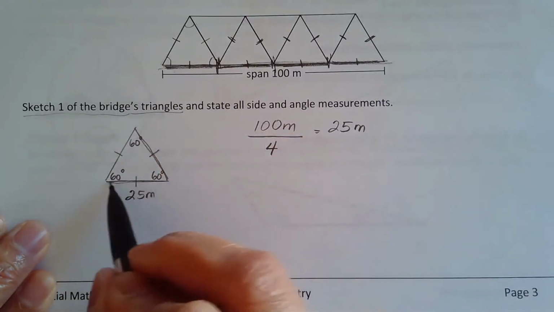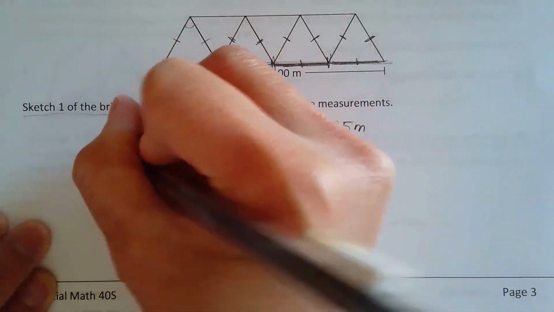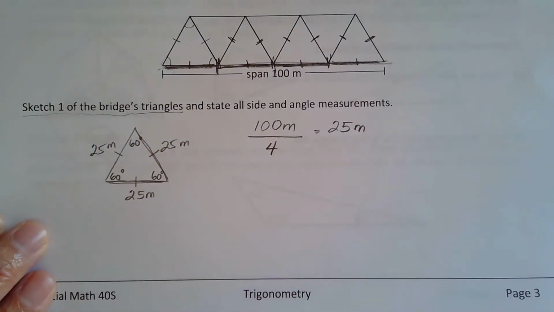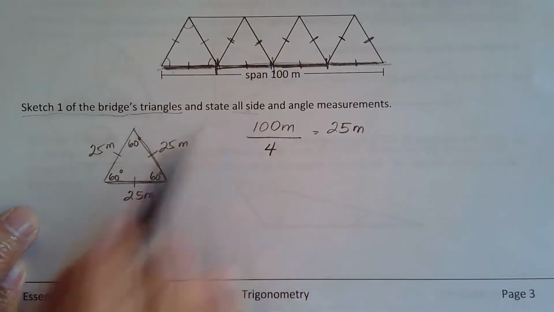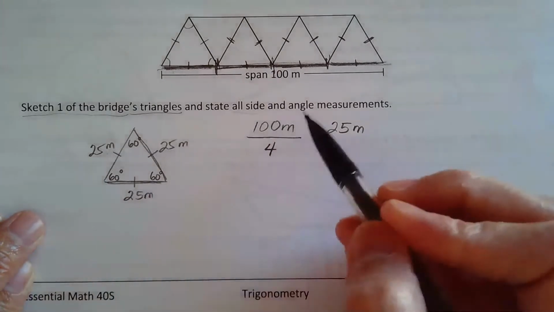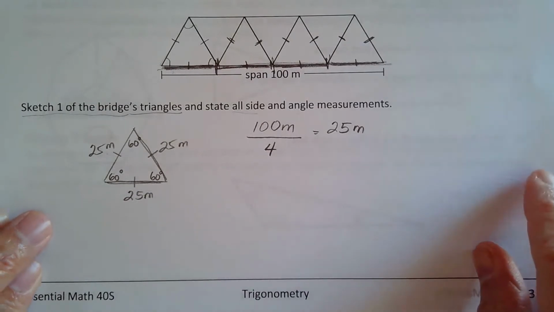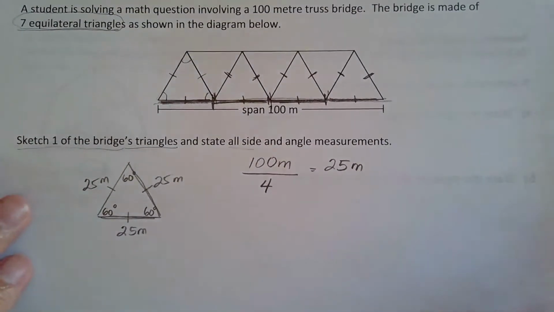Now, if this is 25 meters right there, then this is 25 meters, and this is also 25 meters. So we've created one triangle. Sketch one triangle and state all sides: we stated all sides and we stated all angles. If you happen to walk close to the bridge, you'll see a whole bunch of triangles. If you're driving close to the bridge, you're going to see a lot of those triangles as well.